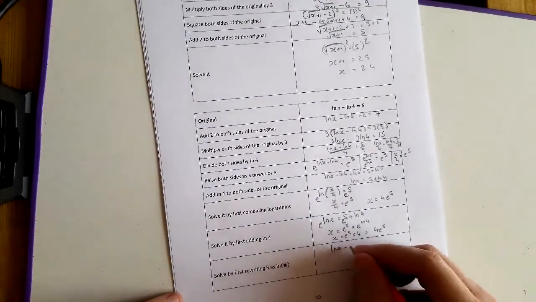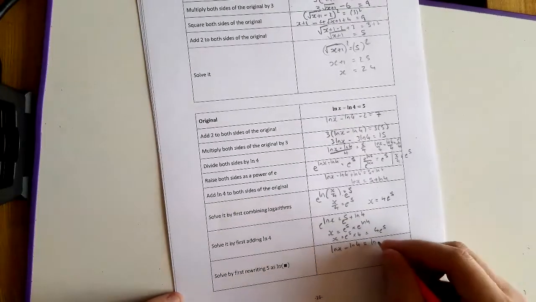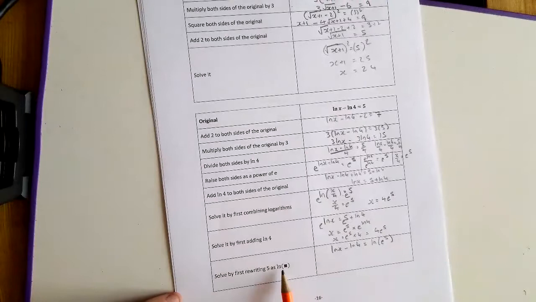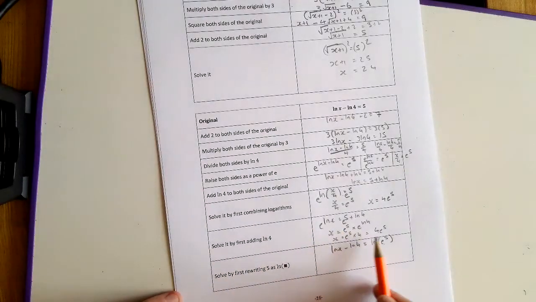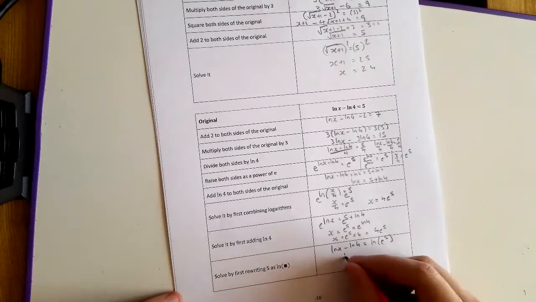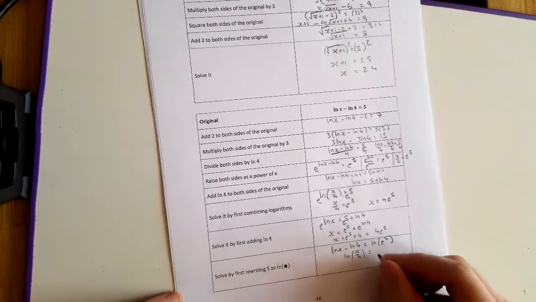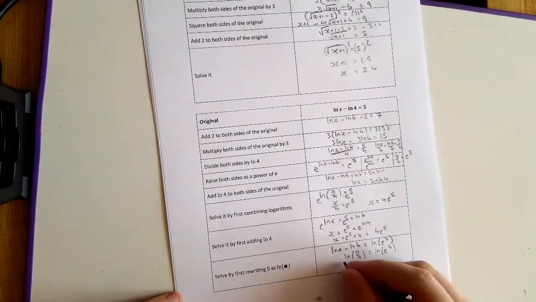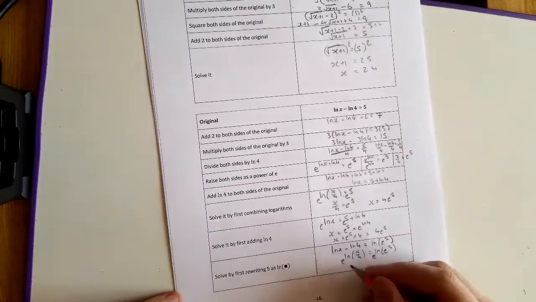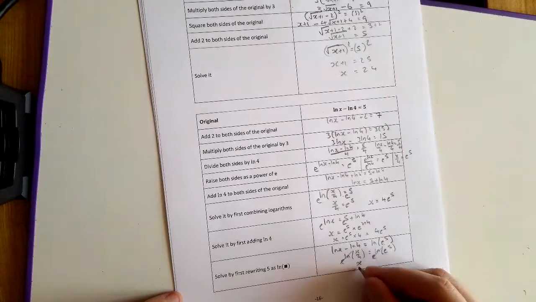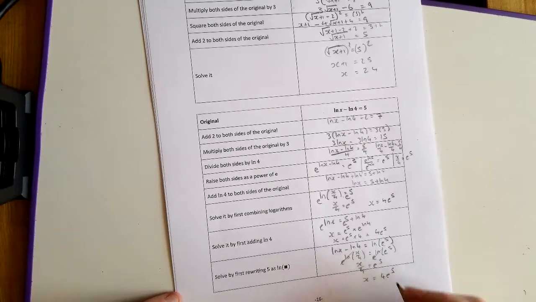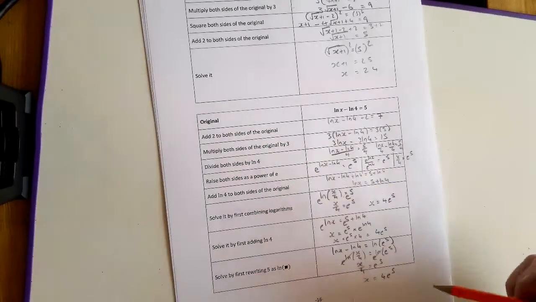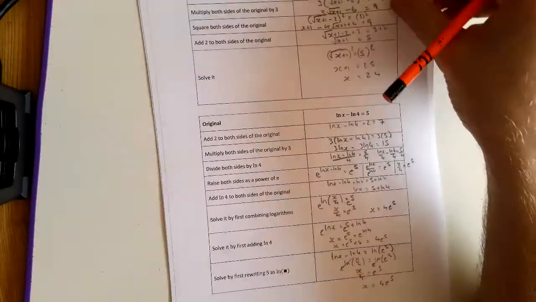And solve it by first rewriting 5 as ln something. So ln x take away ln 4 equals ln e^5. Remember, if I want to write from ln, I need to do the inverse, which is e. Then here, combine. Or actually, I can use any method. I can do e to the power of both sides, or combine first. So ln x over 4 equals ln e to 5. Raise both sides as the power of e. e and ln cancel out, so I get x over 4 equals e to 5, times both sides by 4 gives me that. So you can see all methods give me the same answer. It's just whichever one you prefer.